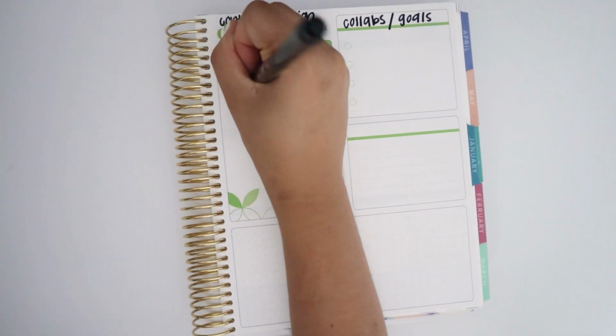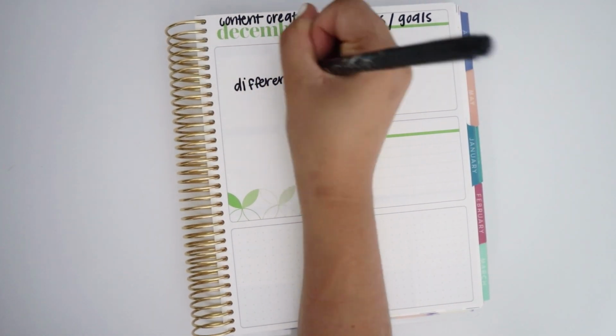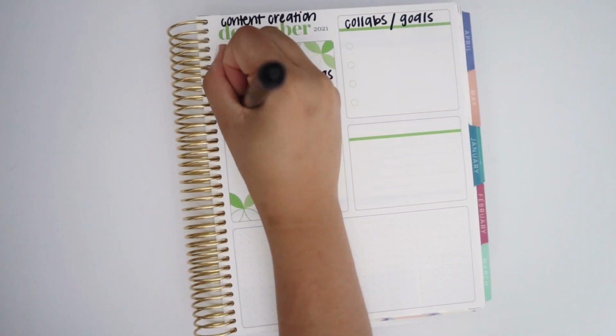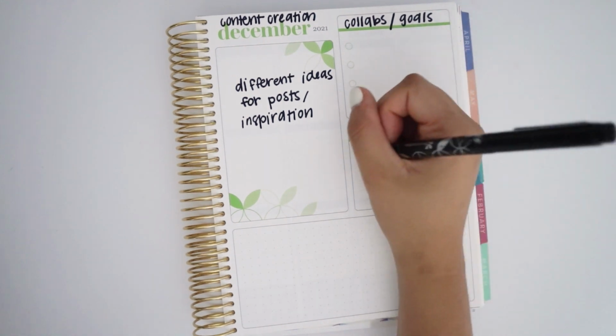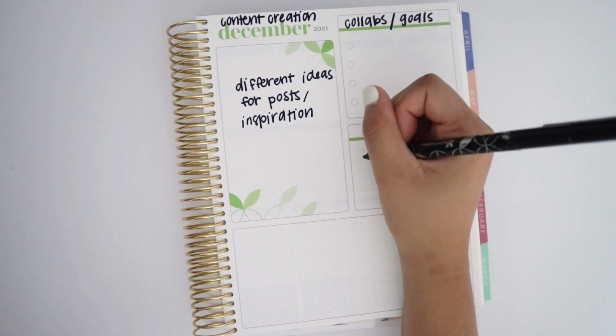In the open area, I love this space to brainstorm ideas for different posts and, quite frankly, just different ideas that I come up with during the month. I use this plus the 4 bullet points to help create my content plan both for this month and beyond, because sometimes not all the ideas come to fruition, but I don't want to forget about them because they inspired me, which means they can inspire me for a month later down the line.